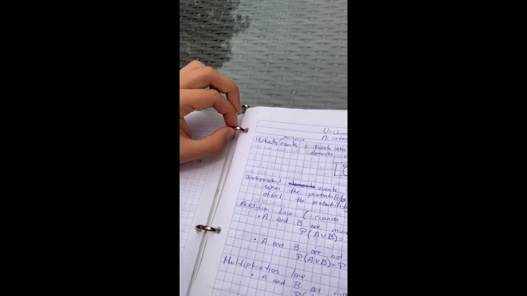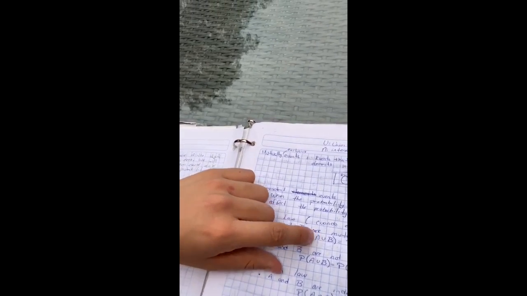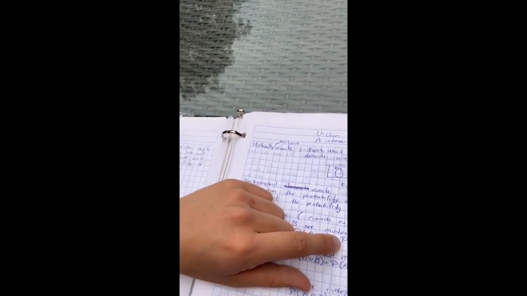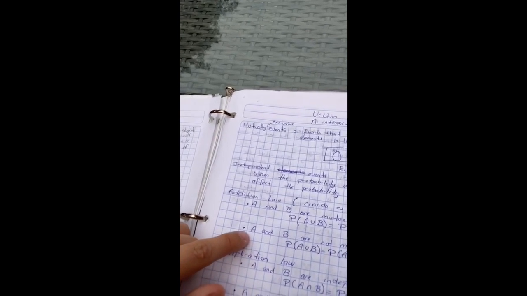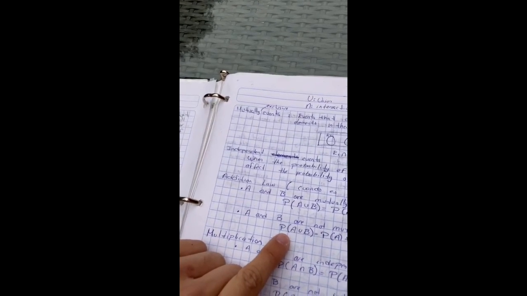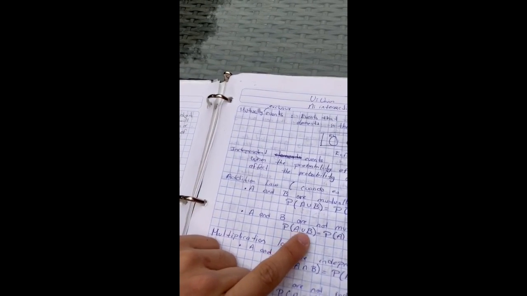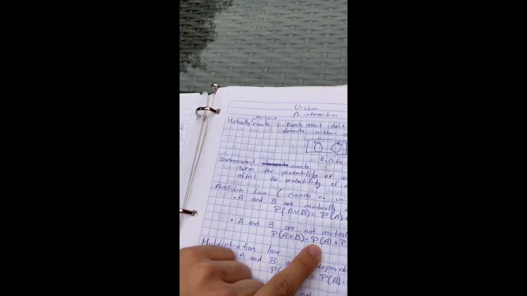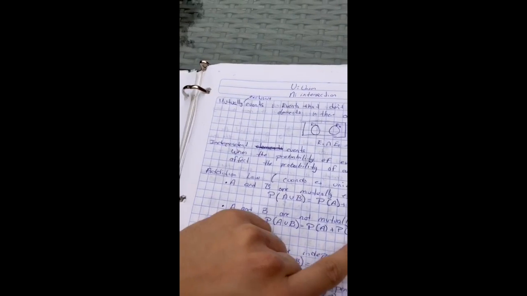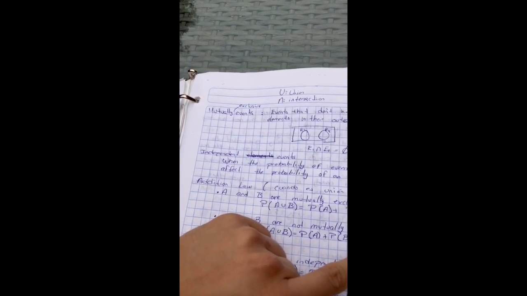So, addition law. If A and B are mutually exclusive, the probability of A or B is the probability of A plus the probability of B. If A and B are not mutually exclusive, the probability of A or B is the probability of A plus the probability of B minus the probability of A and B.